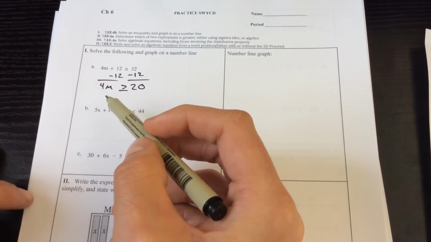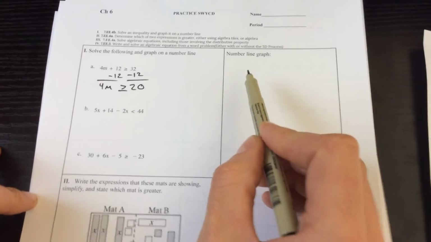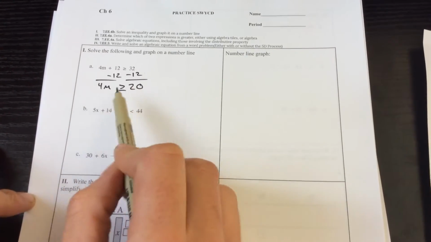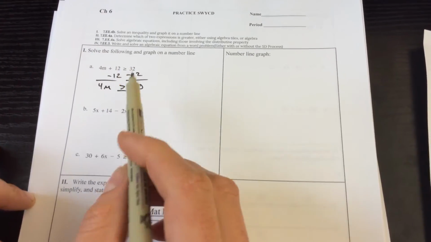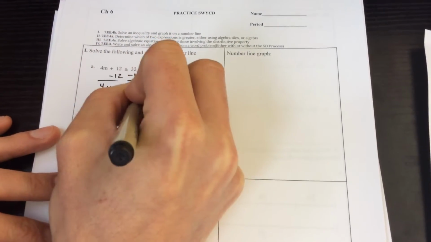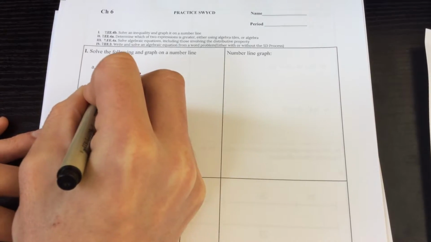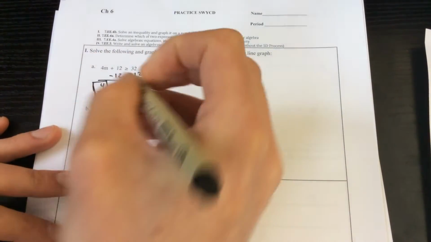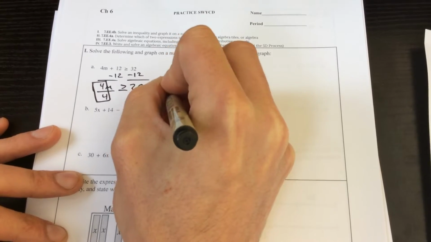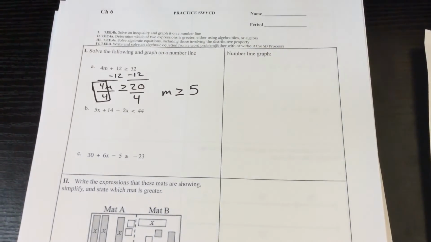I saw some students trying to leave it like this and graph. Remember, we're not graphing the solution for 4m, we're graphing the solution for 1m. So I need to get rid of that 4. So I'm going to divide both sides by 4, just like I do in an equation. Remember, this guy over here is a giant 1. That's why we did that. I'm going to move over here. I apologize for that. m is greater than or equal to 5. Now we go to graph it.